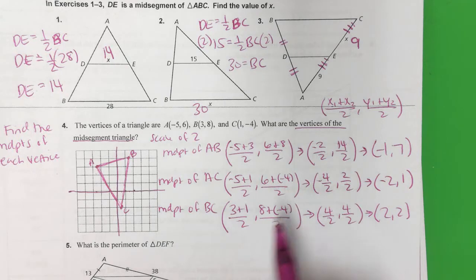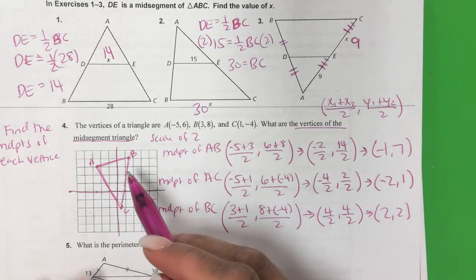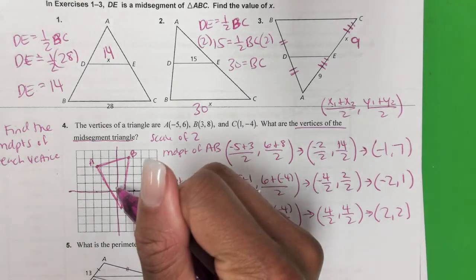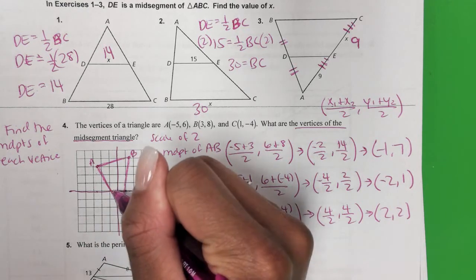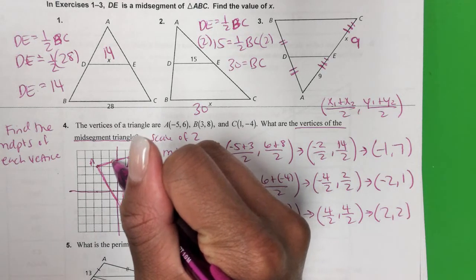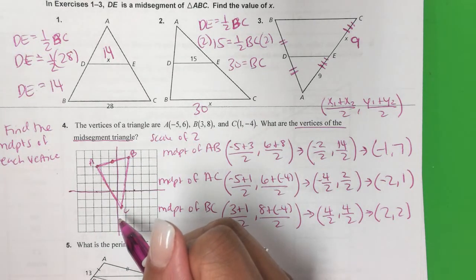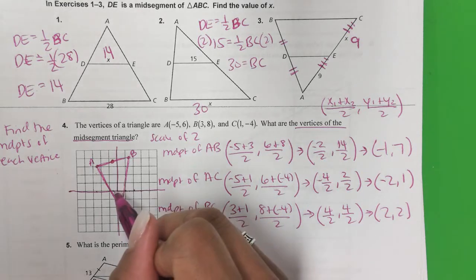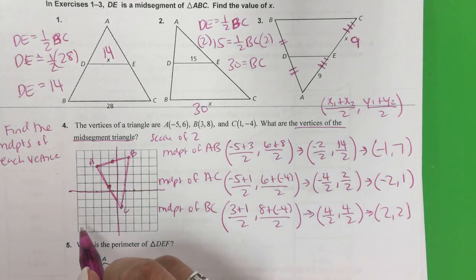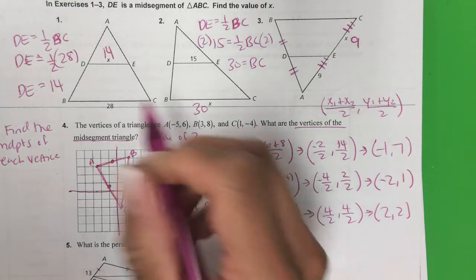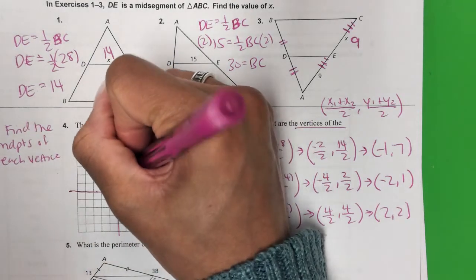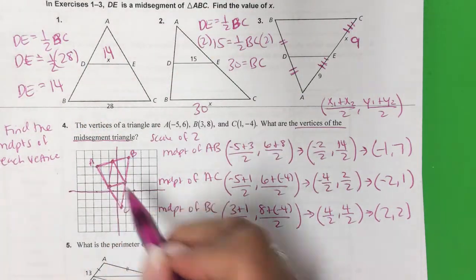So if I were to graph these, it kind of looks like a flipped and scaled down version of our original triangle. So I have negative 1, 7. So I have negative 1 going up 7. This is 2, 4, 6, 7. See how it lies right on the line? Then I have negative 2, 1. So negative 2 and then 1. And then I have 2, 2. So here's our midsegment triangle within the triangle.